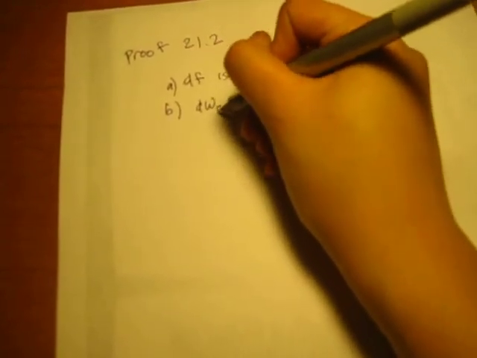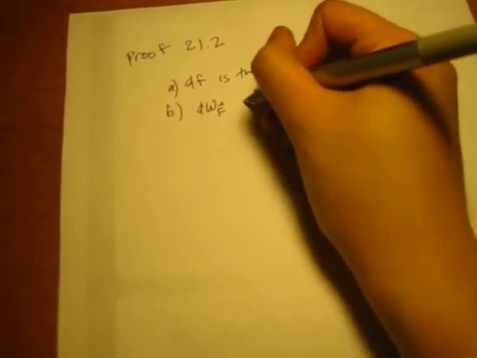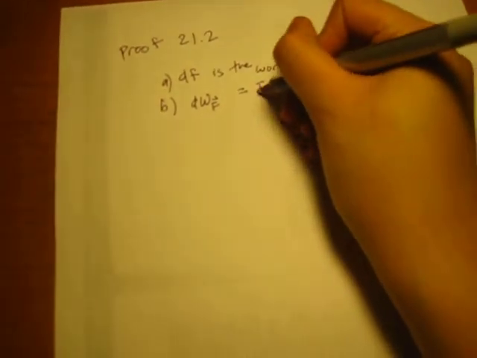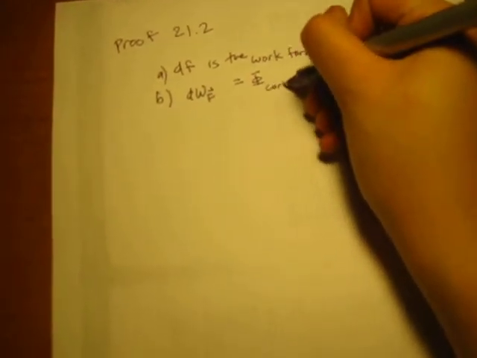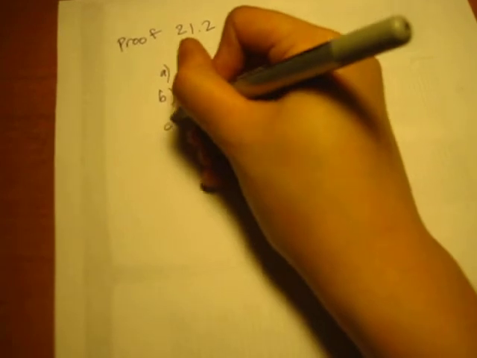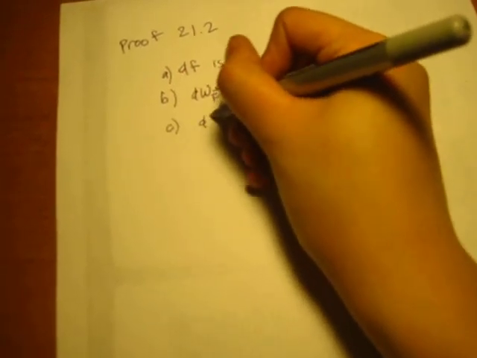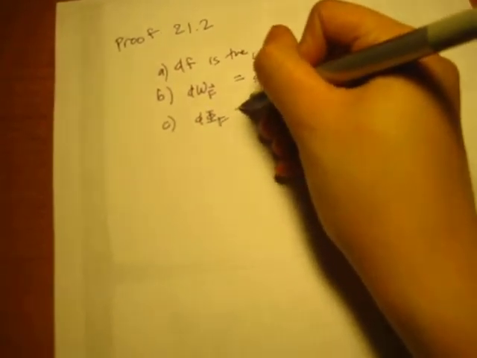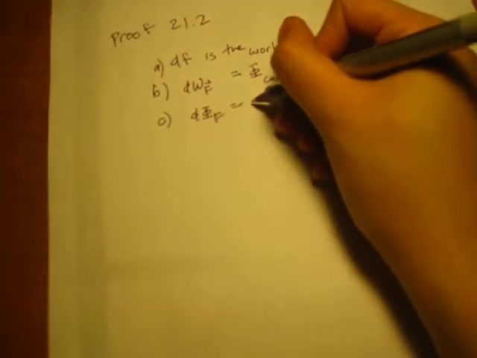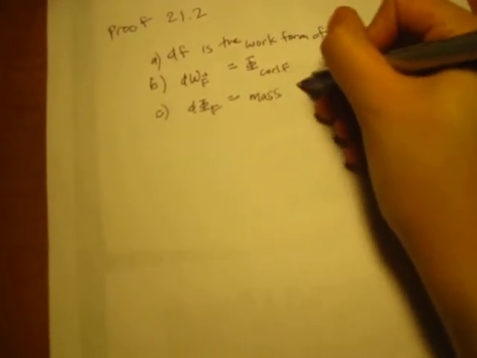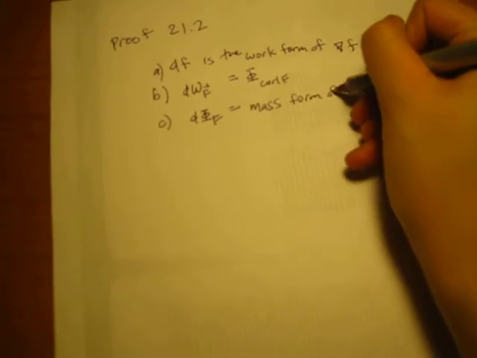d of the work form of some vector field f equals, let's just do this, the flux form of the curl of f, and then C, d of the flux form of f equals the mass form. I don't really know the symbol for mass form, but we're going to put mass form of the div of f.